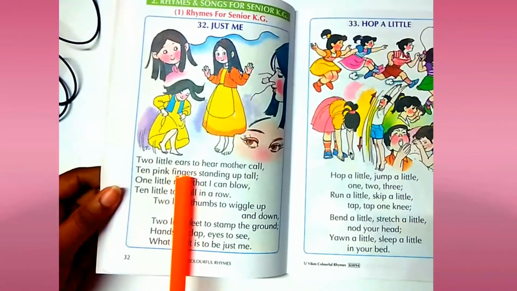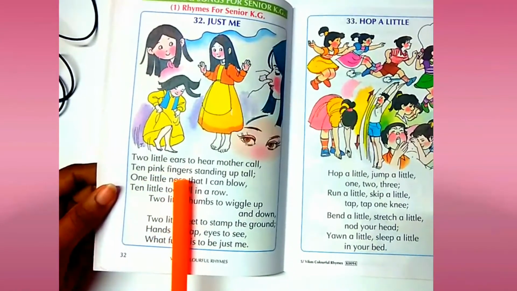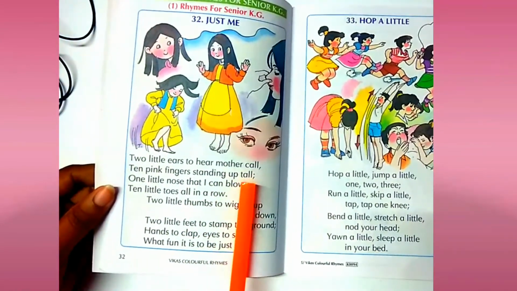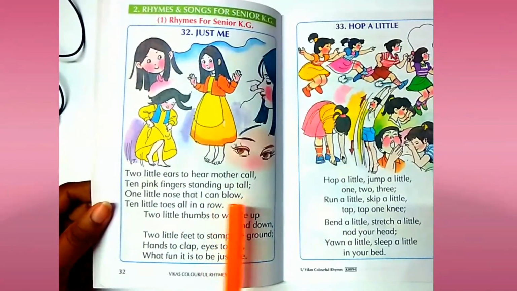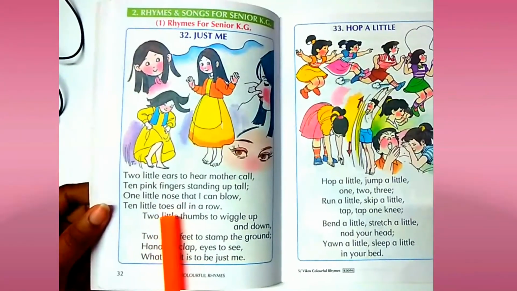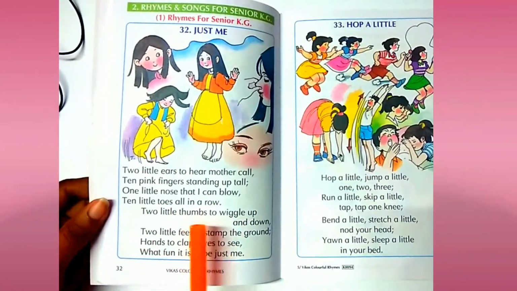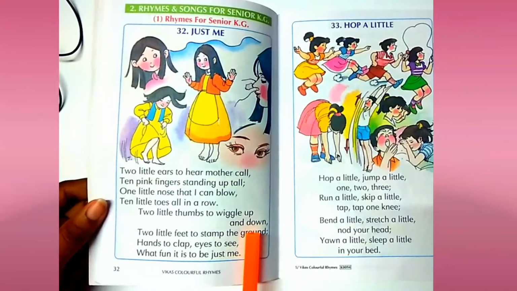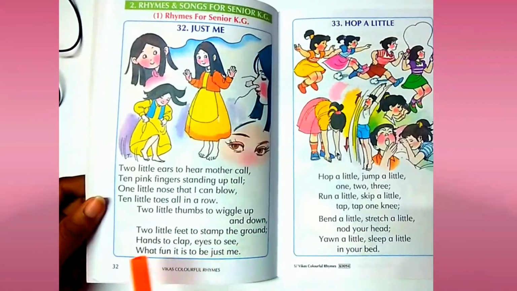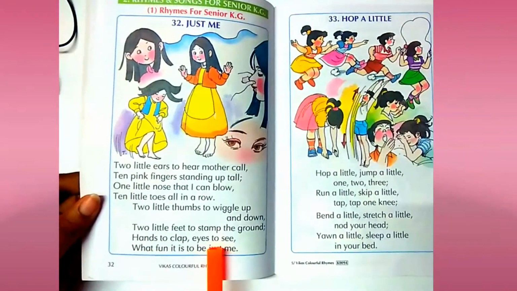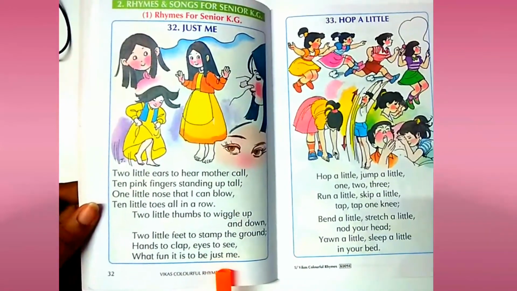Two little ears to hear mother call. 10 pink fingers standing up tall. One little nose that I can blow. 10 little toes all in a row. Two little thumbs to wiggle up and down. Two little feet to stamp the ground. Hands to clap, eyes to see. What fun it is to be just me.